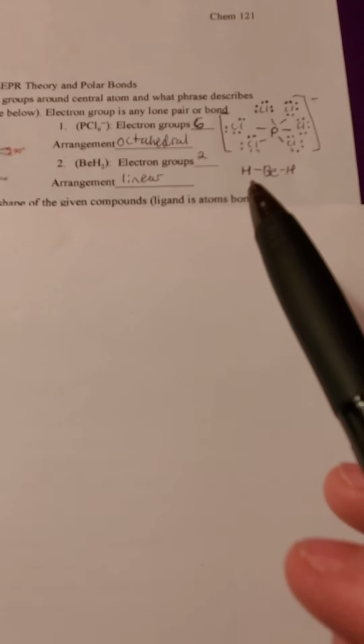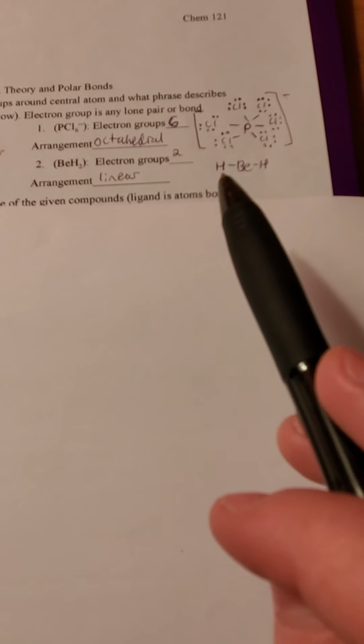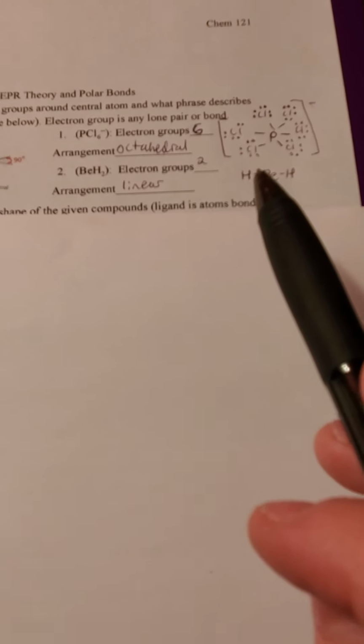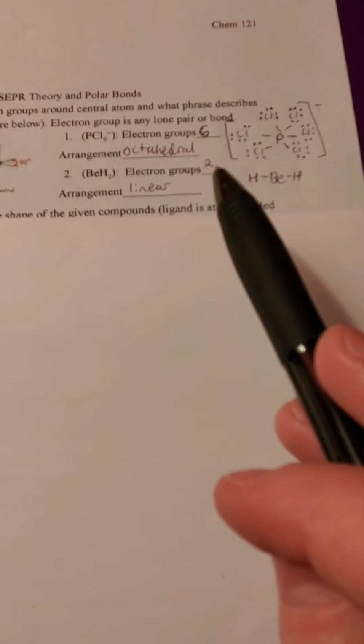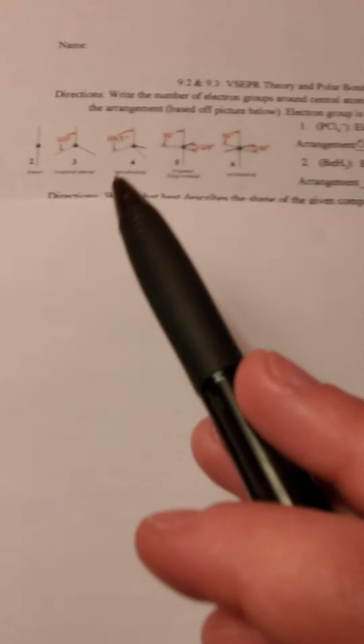So for BeH2, see how it's just an H and H and a Be, it's just 2 electron groups, so it's linear. So that's why that one's a little bit easier than the other. Okay, next one.